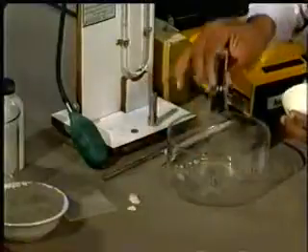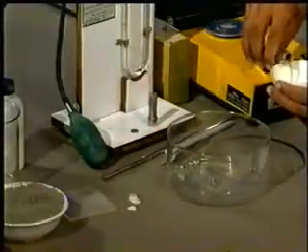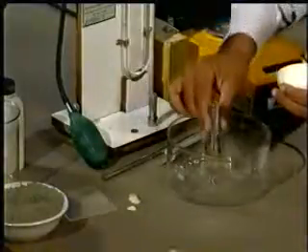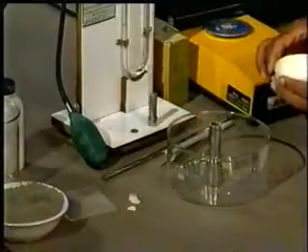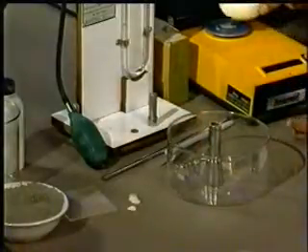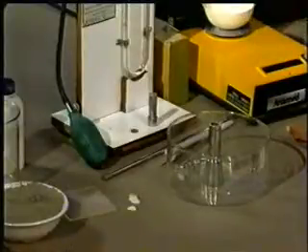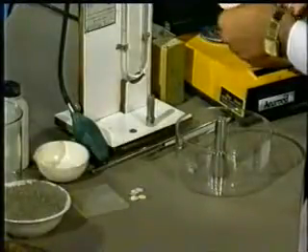Remove the mercury from the cell and record the weight of mercury and dish as WA, which shall be 138.47 grams in this case.